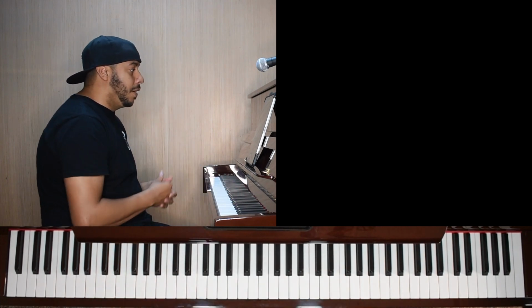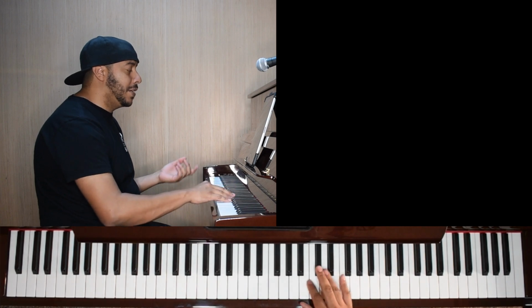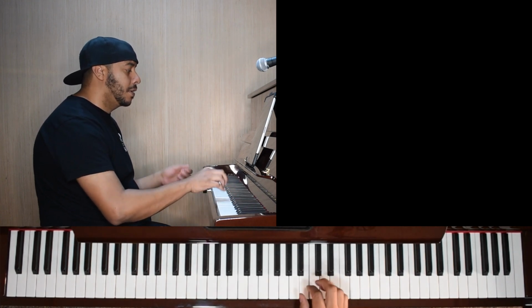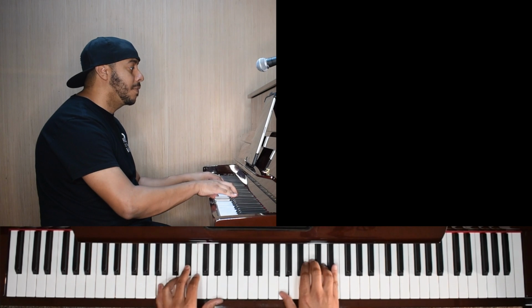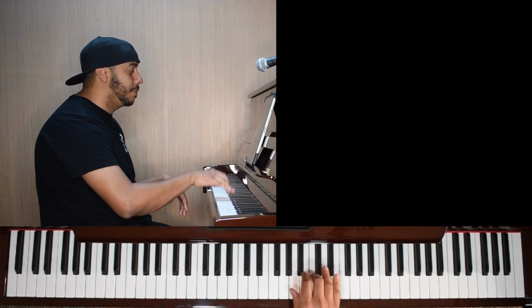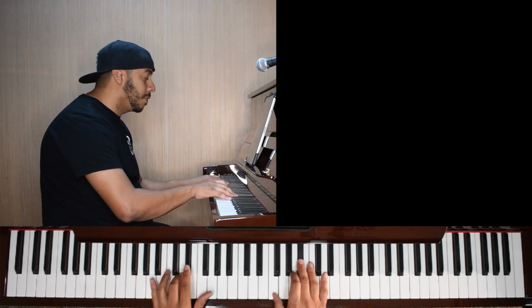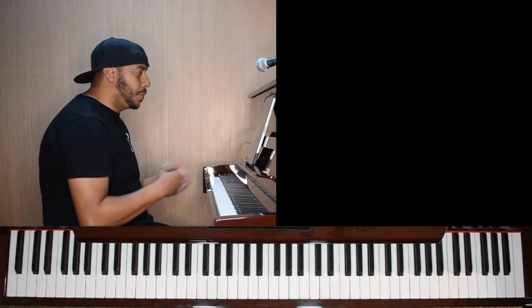That's it. Follow the fingerings. Nothing too crazy about this. You have the two-note phrases. I think that's pretty straightforward.